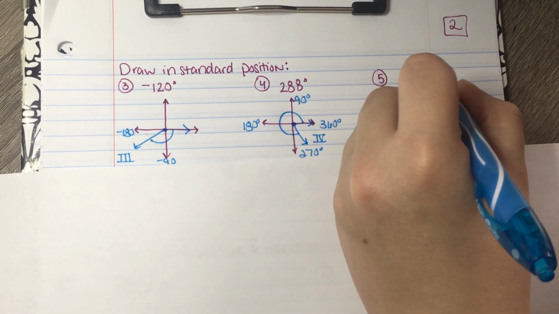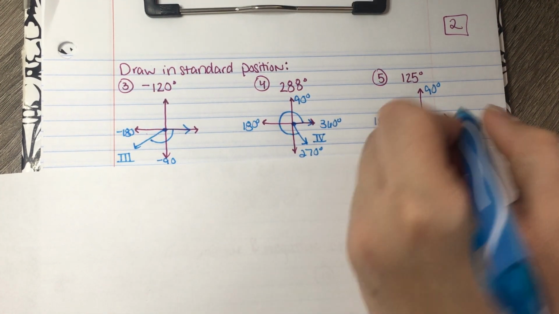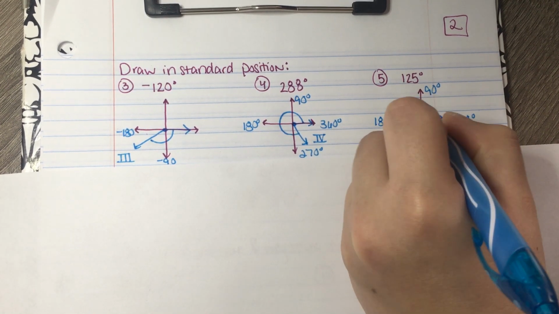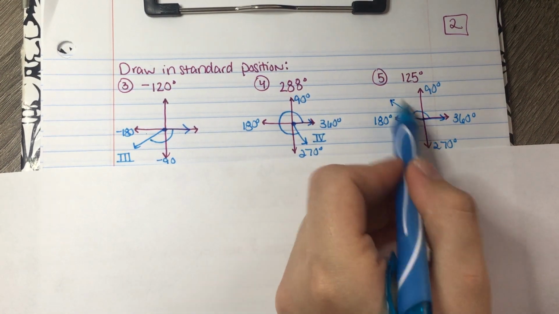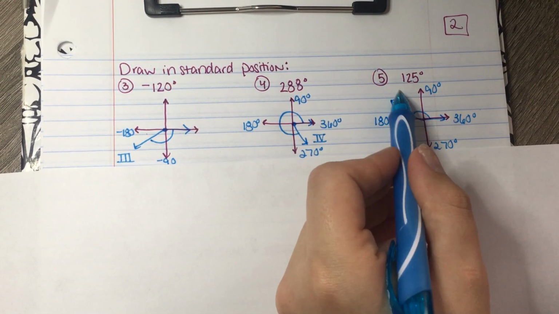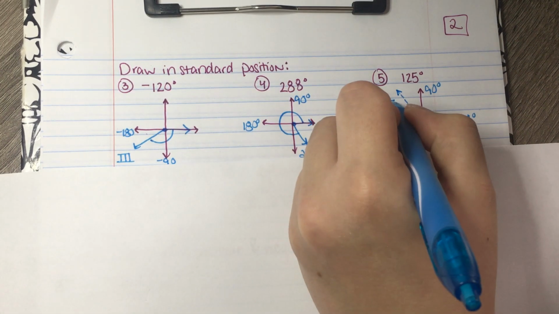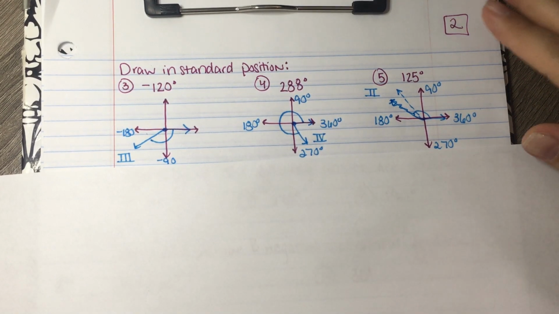And now for 125 degrees, maybe you don't need to label all of the axes here to see where that lies, but you open up and you pass 90 degrees, and here we are before 180. It actually should be a little bit before the half, so maybe it's even better to draw it somewhere like here. Okay, so we'll scribble this one out. And that's going to be in quadrant 2, drawing angles in standard position.